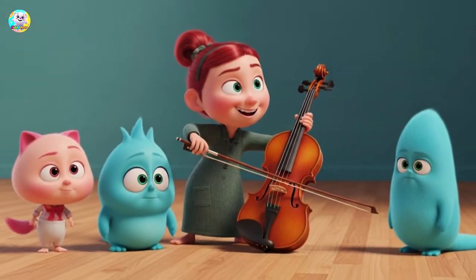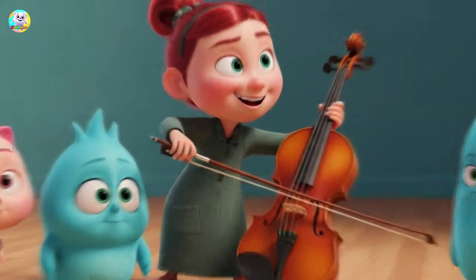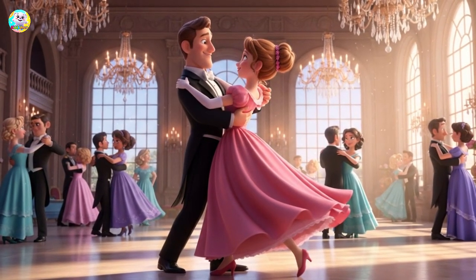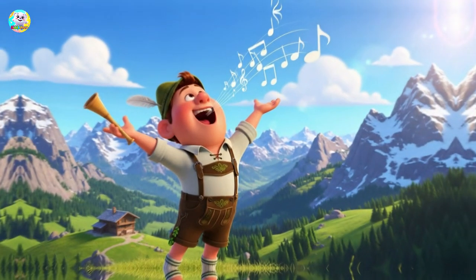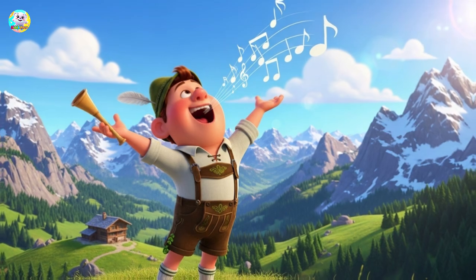U is for ukulele, small guitar sound. V is for violin, strings tightly wound. W is for waltz, graceful and slow. X is for xylophone, notes ringing low.